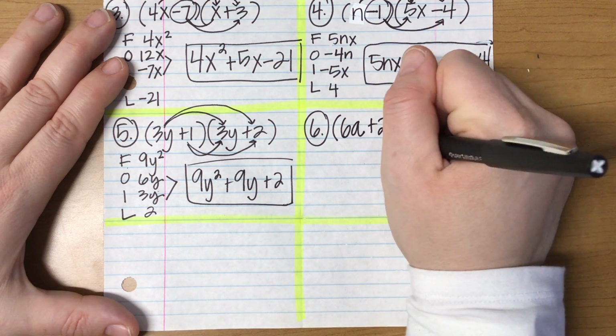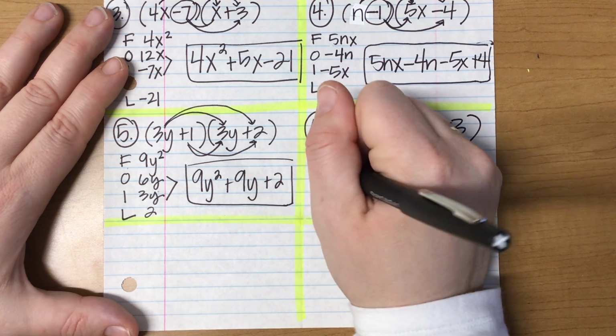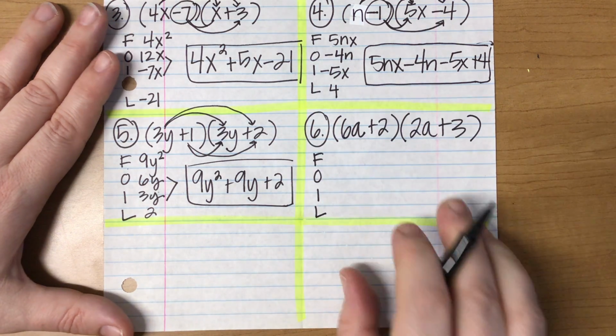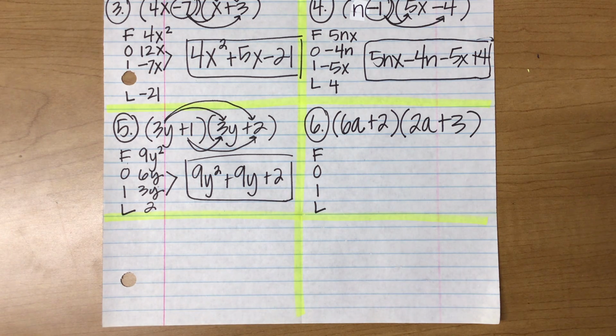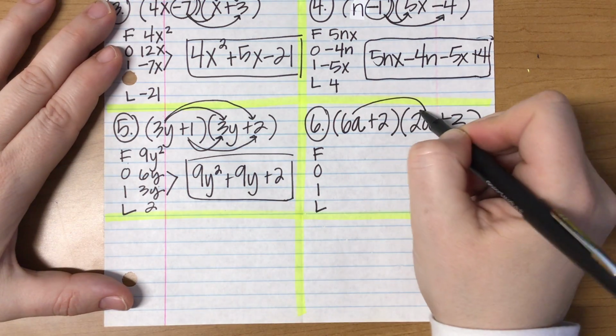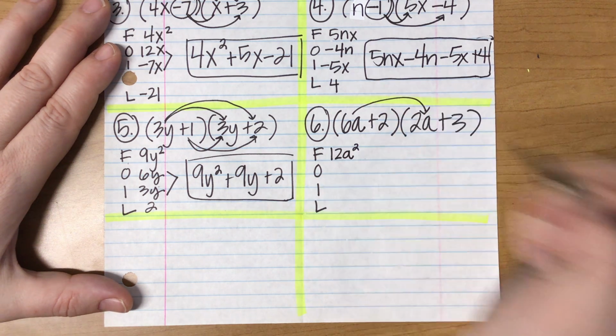6a plus 2, 2a plus 3. All right. Anybody want to tell me how to FOIL? What do you get? Go for it, Seth. You take 6a times 2a. Okay, 6a times 2a to get what? 12a squared, right? Yeah.